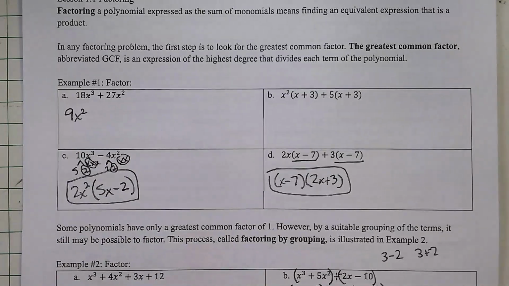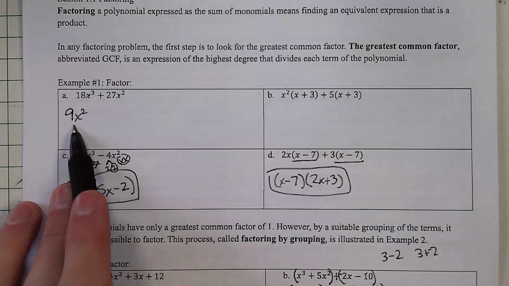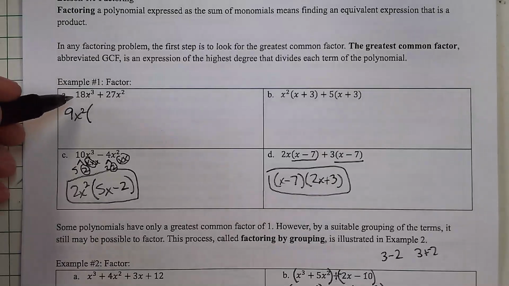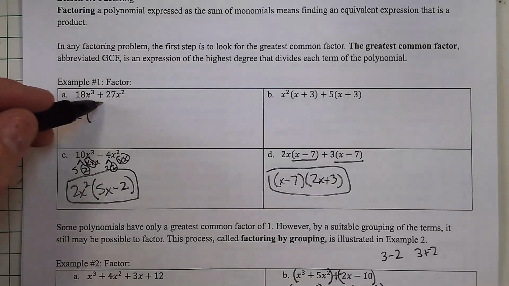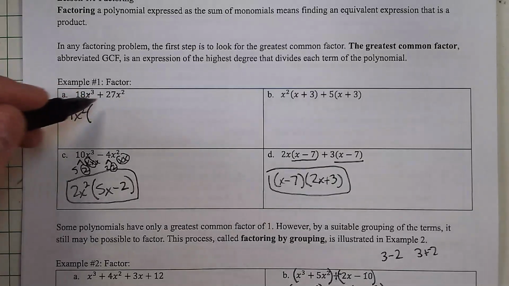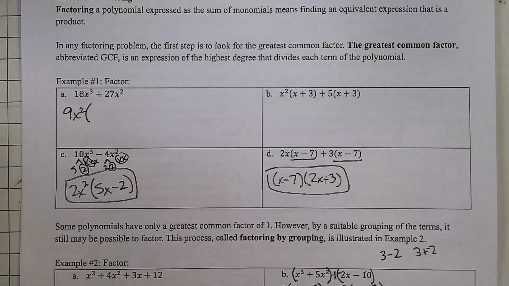So I'm going to write out 9x squared to the left, and I'm going to put an open parenthesis. Okay, what does that mean? That means now, when I factor, I do the opposite of distribute. When you distribute, what operation are we doing? Multiply. So the opposite of that would be what?